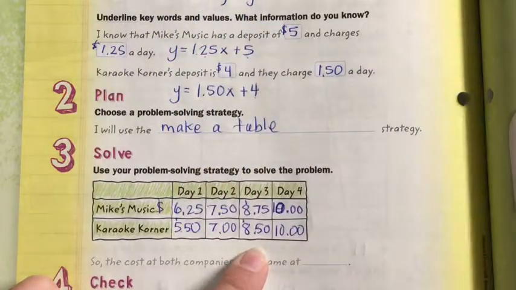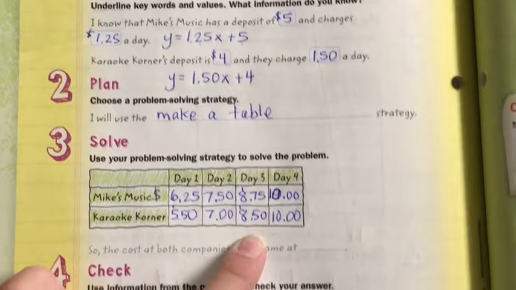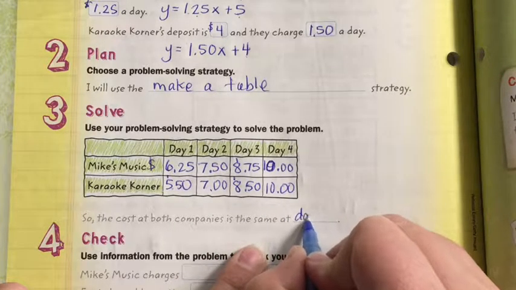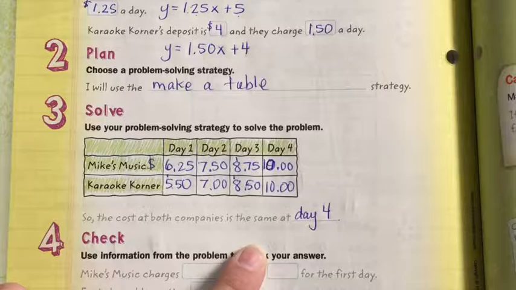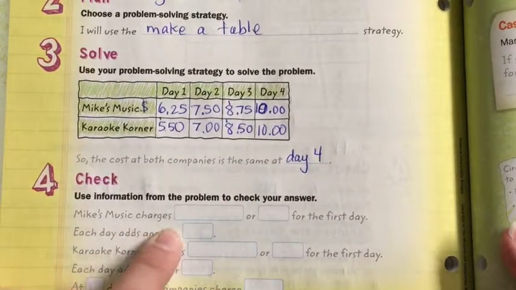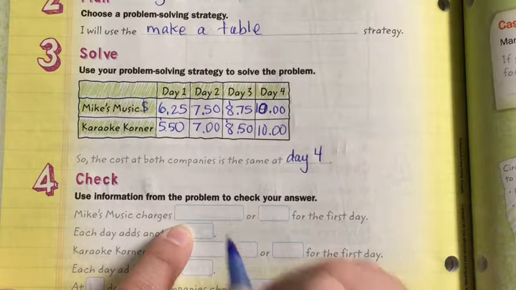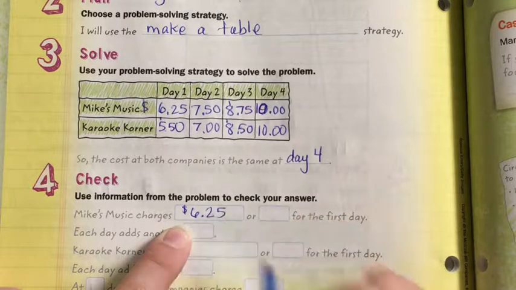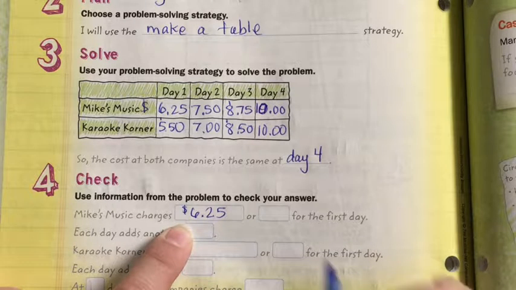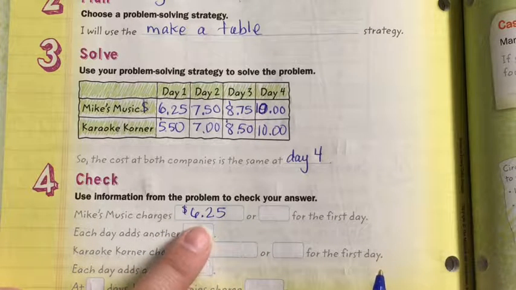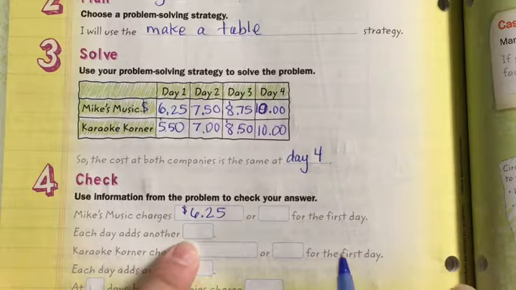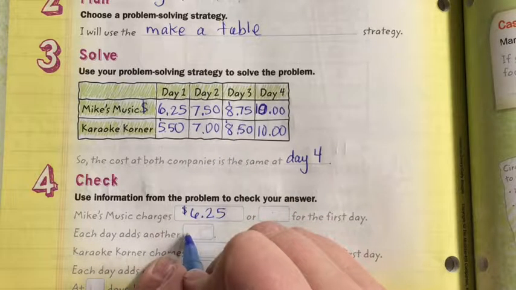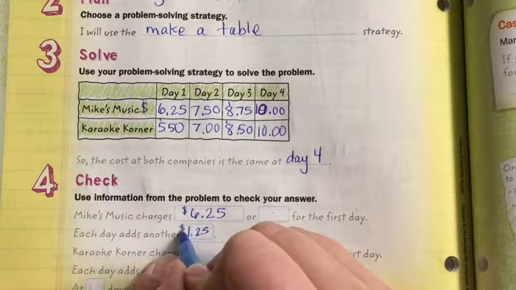So our question is, how many days for the cost to be the same? So the cost for both companies is the same at day 4. So Mike's Music charges $6.25 for the first day, and each day adds another $1.25.